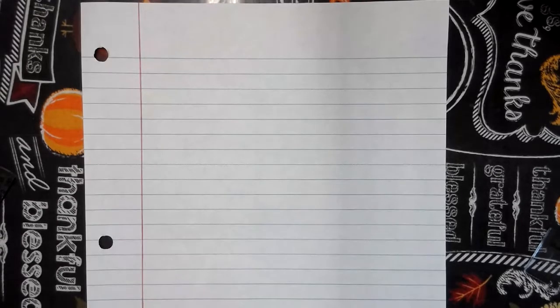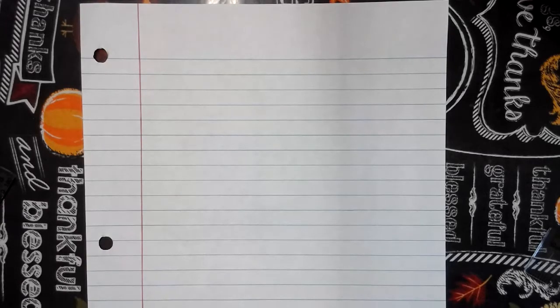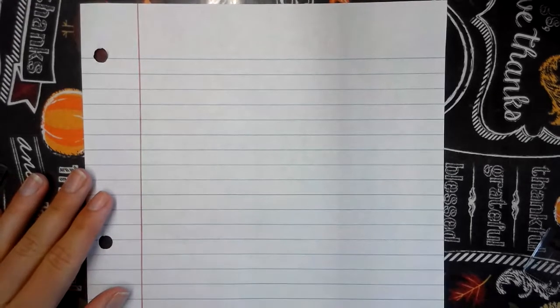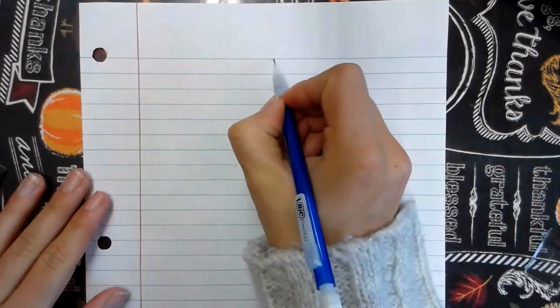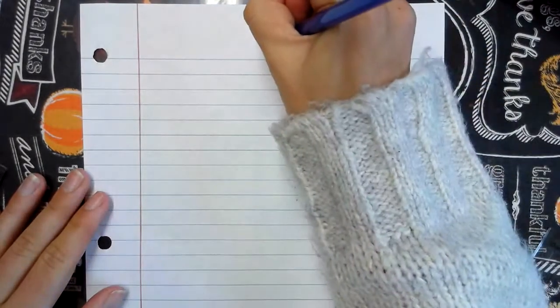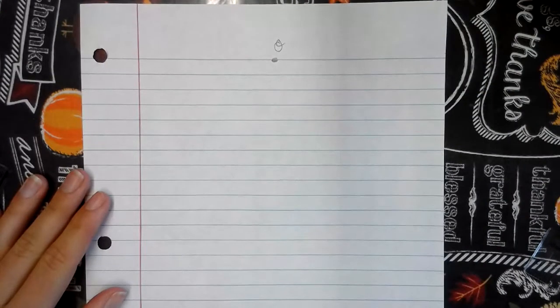Okay, so for this exploration, you need a piece of lined paper and a ruler. Okay. So what I want you to do first is plot what's going to be our center of dilation. So somewhere on your piece of paper, kind of towards the top, I want you to make point O, which is going to be our center of dilation.